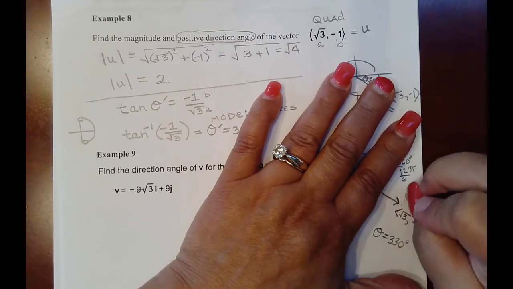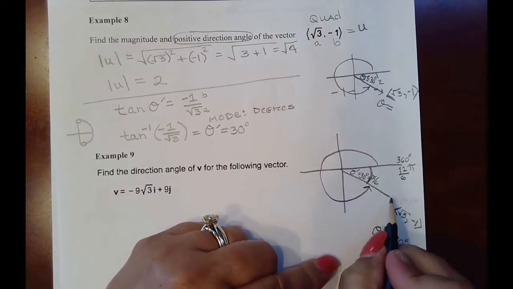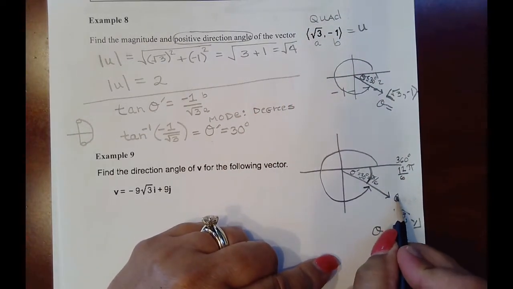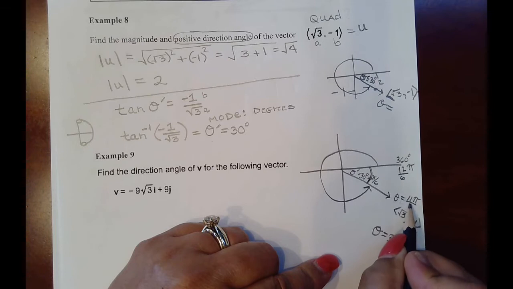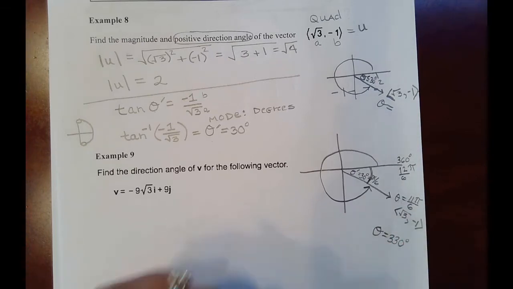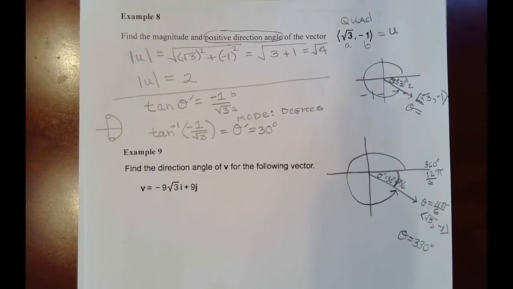Again, let me move this over. I'm always writing too big, and then I'll have room to write the answer. This would be 11 pi over 6. Same thing as 330. Okay, I cannot emphasize enough the fact that every time you are in any quadrant other than quadrant 1, you must find the reference angle first and then find the actual theta associated with that reference angle. Final exam is filled with that particular concept.